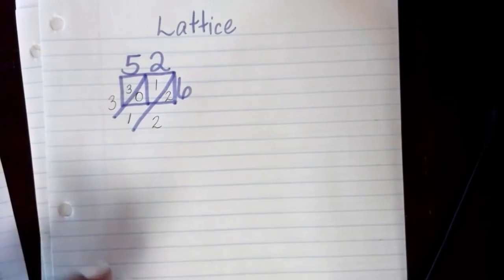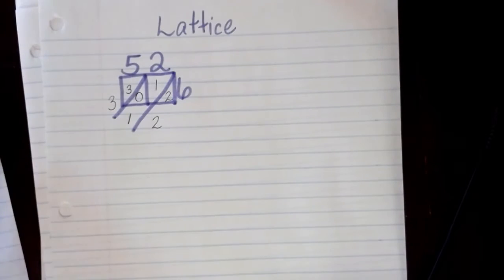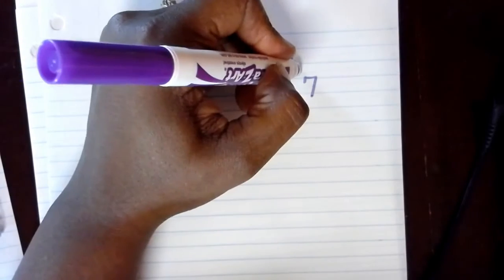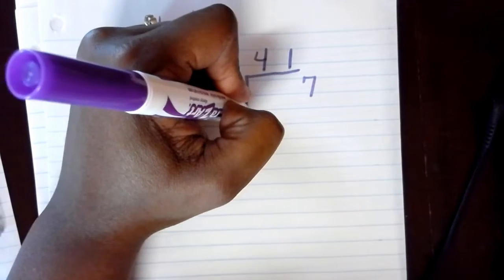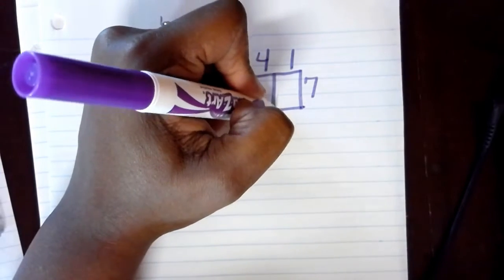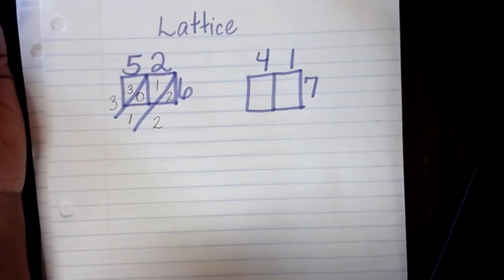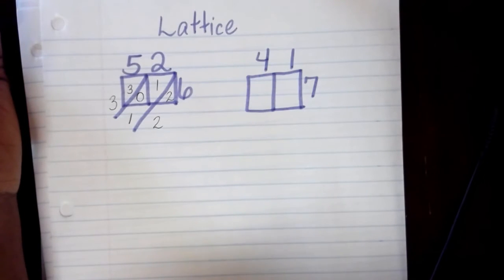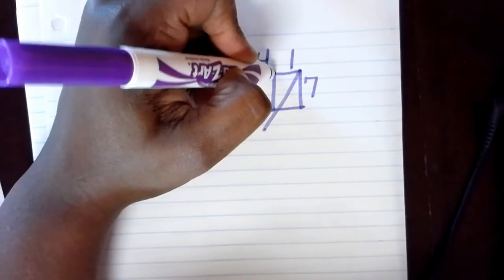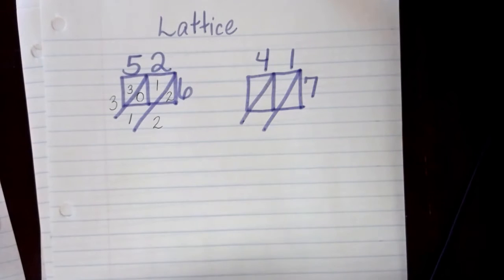The next problem. We have 41 times 7. I like to spread my numbers apart a little bit so I have room to draw my box. Since I have 2 numbers on the top, I will have 2 columns. I have 1 number on this side, so I will have 1 row. Rows go across, columns go up and down. Now we'll split every single box with a diagonal line from corner to corner.